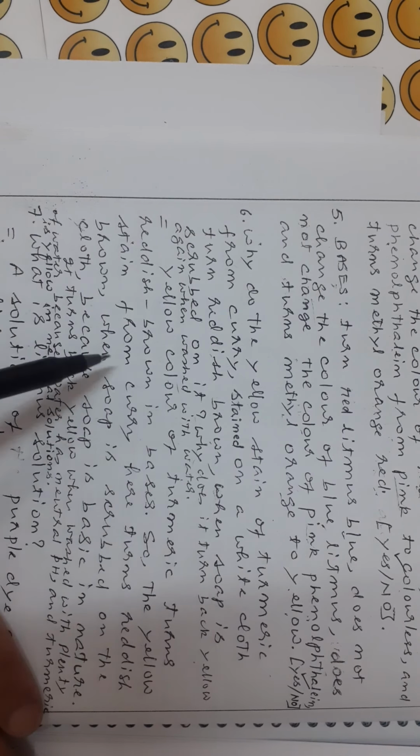So the yellow color stain from curry here turns reddish brown when soap is scrubbed or applied on the cloth, because soap is basic, no? And bases always turn yellow turmeric to reddish brown. Just now we learned. That's the reason. Now, when we wash with plenty of water again, it turns back to its original color, yellow.